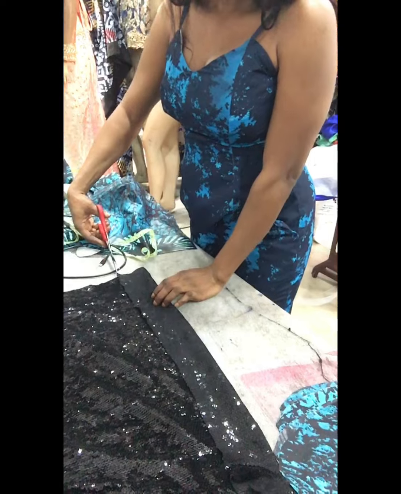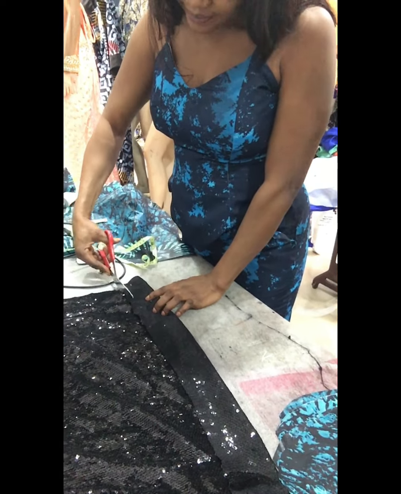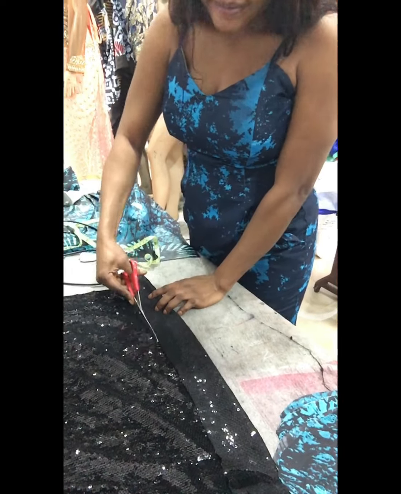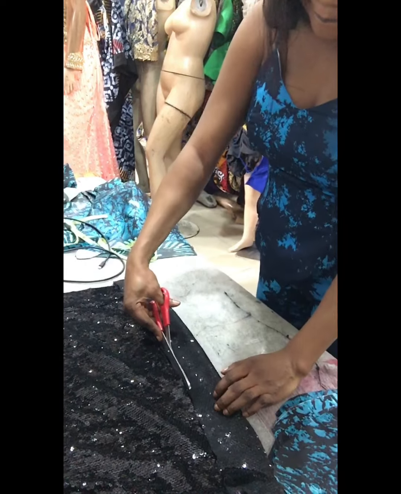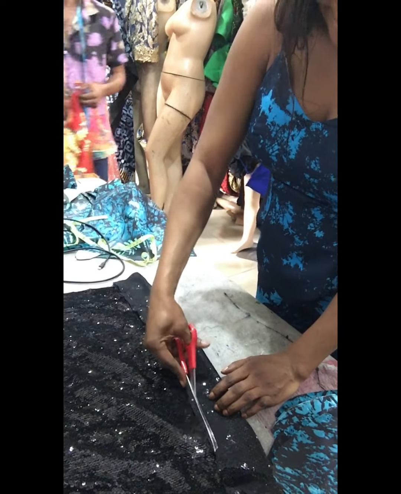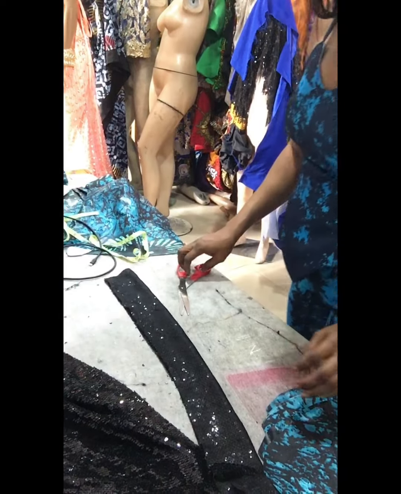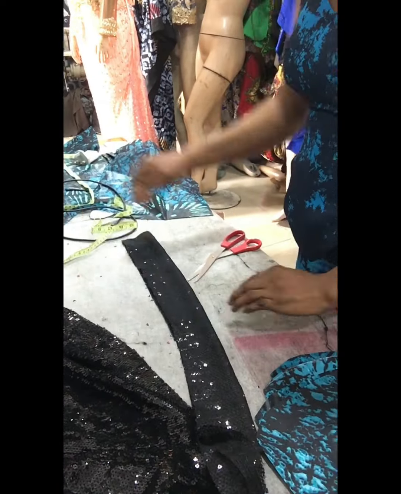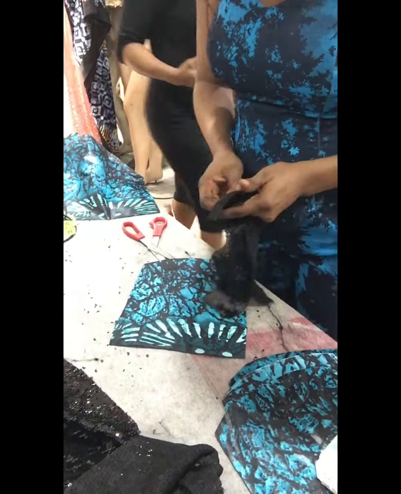So I'll go ahead and cut the sequence I'll be using on top of the pocket. This is about 2 inches on fold and it's for the two. So one is 2 inches width and about 8 inches long, because the width of my pocket is 8 inches.